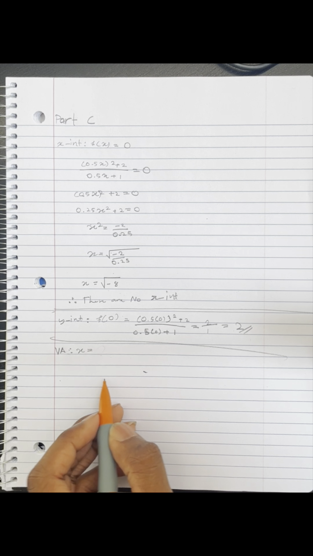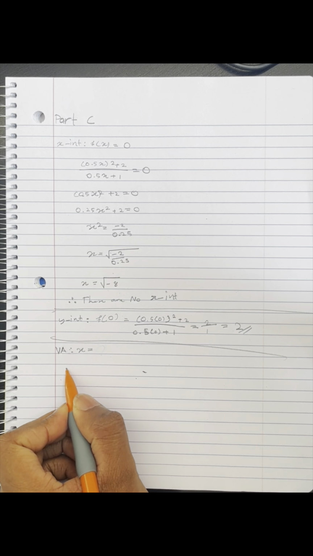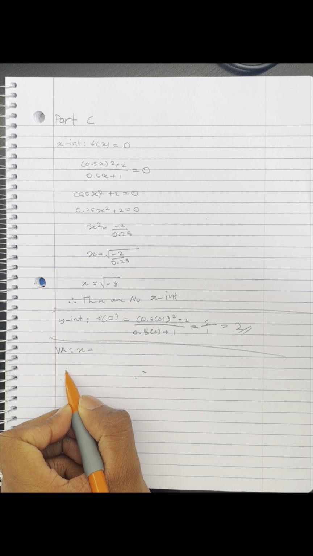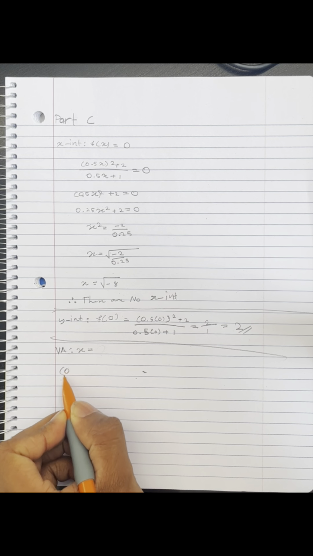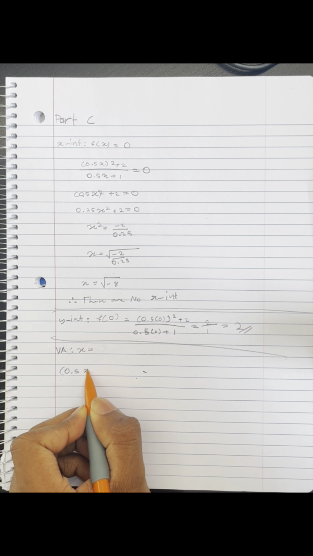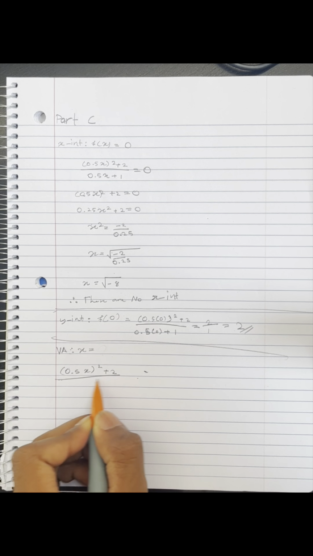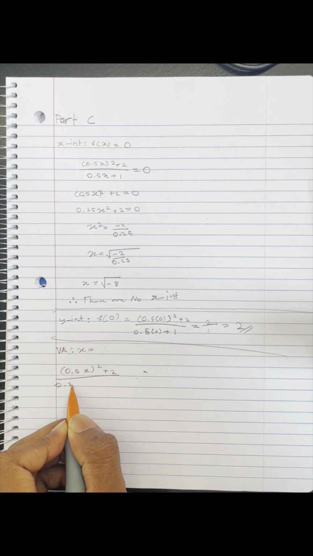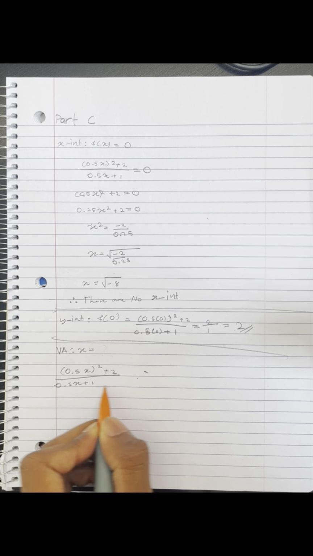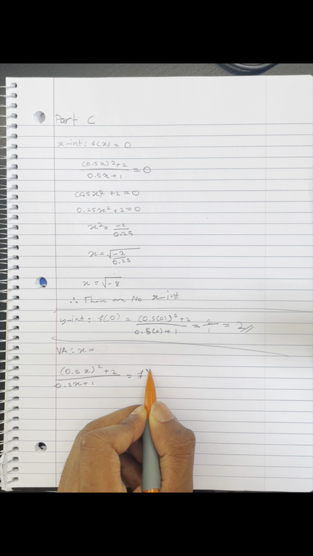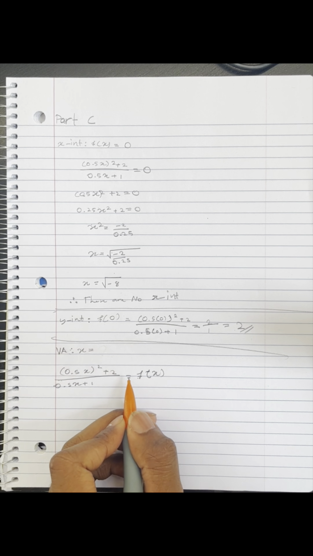So (0.5 x squared plus 2) over (0.5 x plus 1). This is f of x, the composite function.